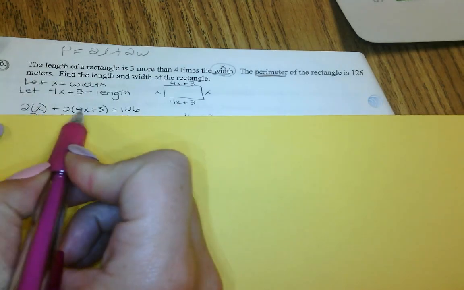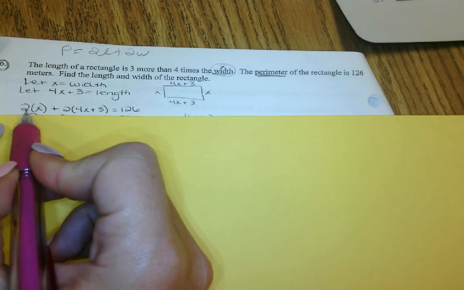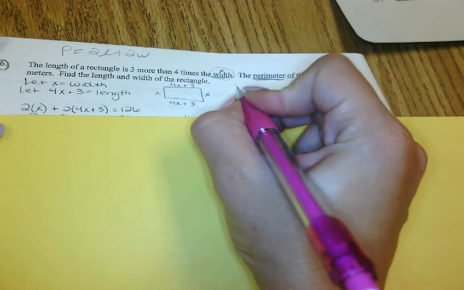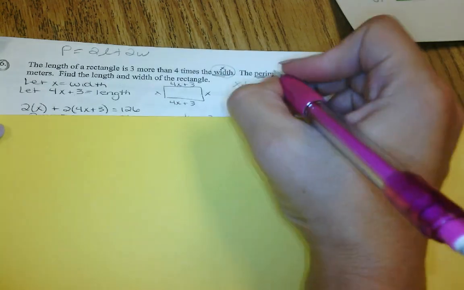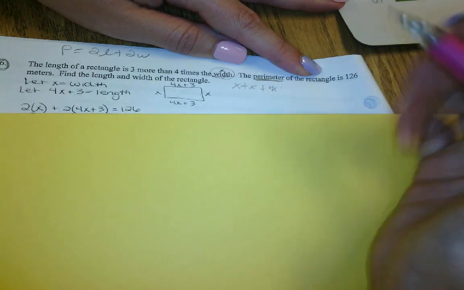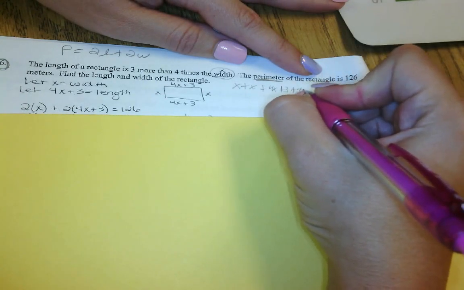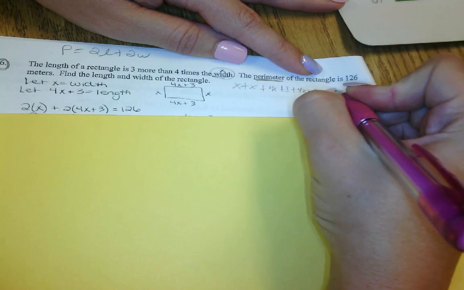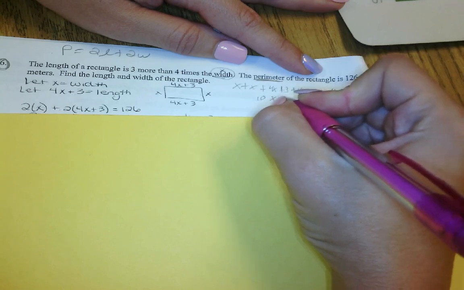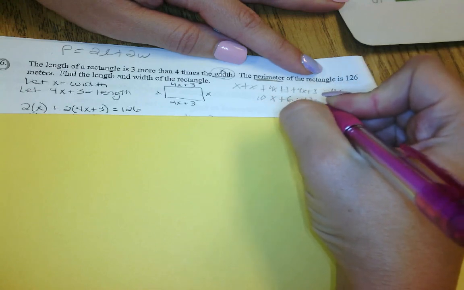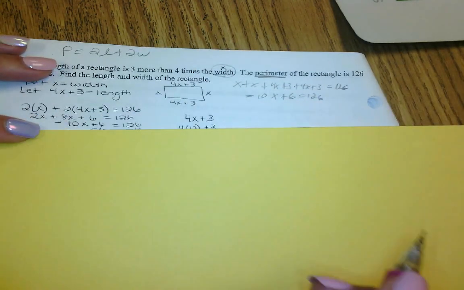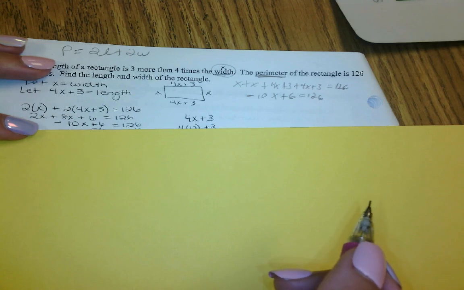Now this is kind of like the mature mathematician way to do it, twice the width plus twice the length. If you're not ready for that, you could write 2 widths, or x, plus 2 lengths, plus 4x plus 3 plus 4x plus 3 equals 126. You combine these, you're going to get 10x plus 6, the same as you would over here. See this line and this line match? So do whichever way you are ready for.